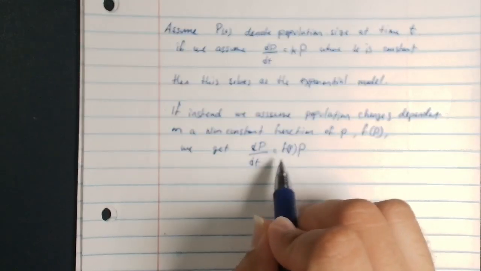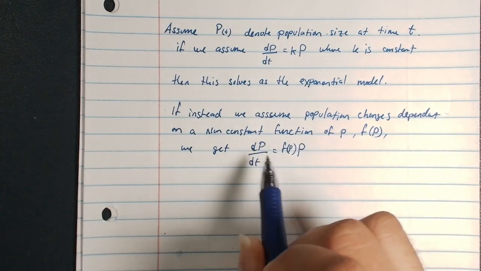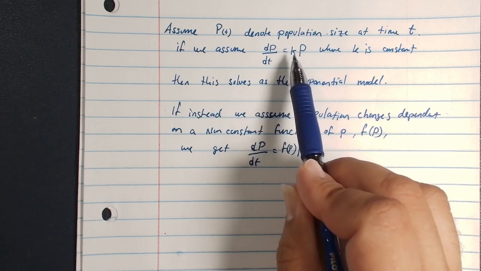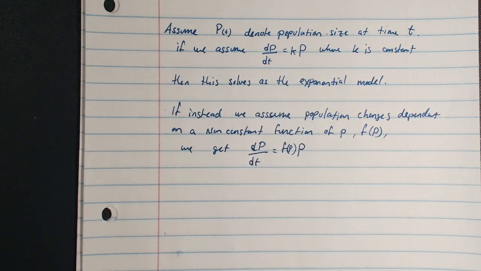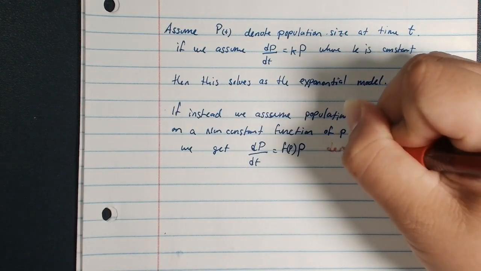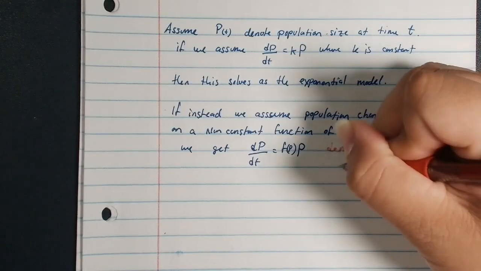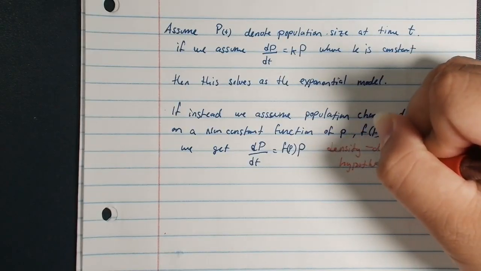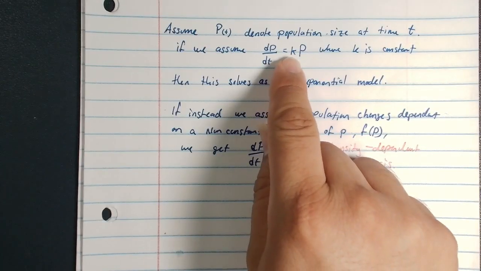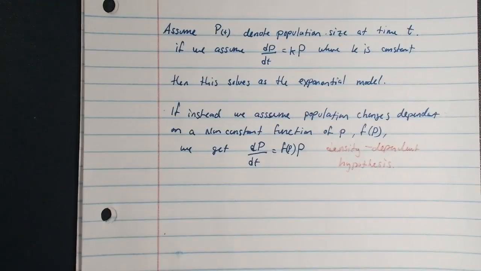Okay, but what is this f of p? Can we even possibly know what it is? Well, again, continuing with new assumptions, our previous, I should probably label this. This is what we call the density dependent hypothesis. So over here we had a constant k. Here we have some non-constant function. But what is that non-constant function?